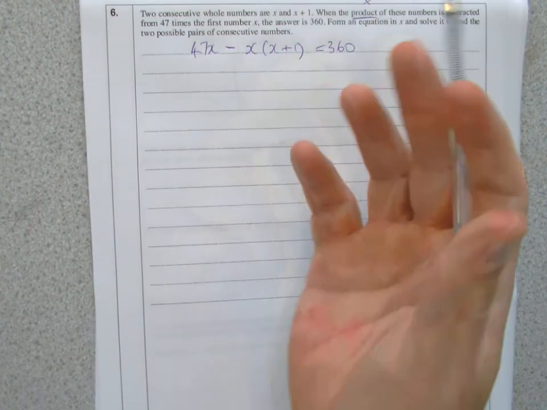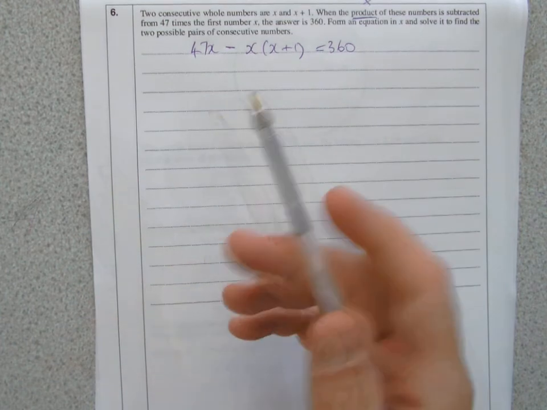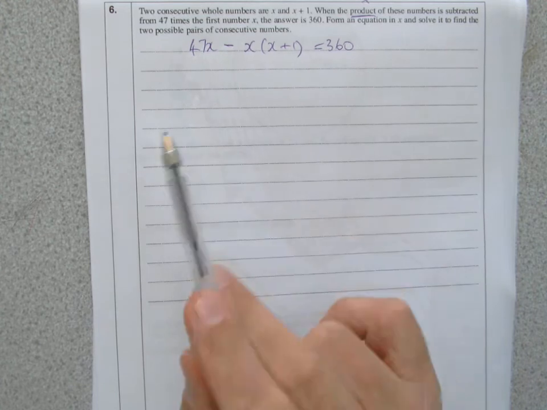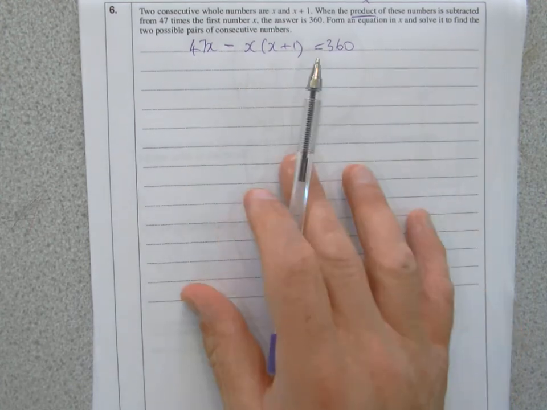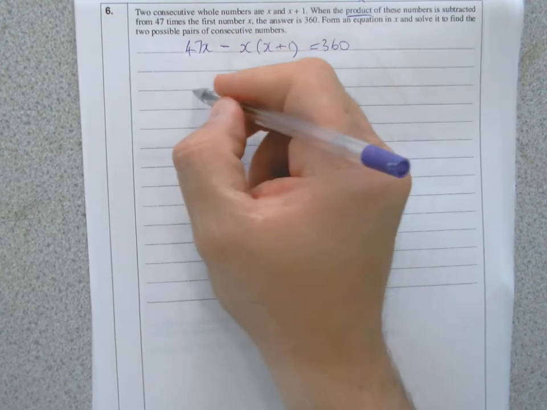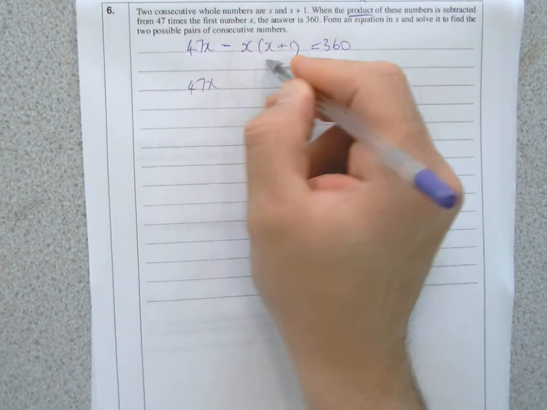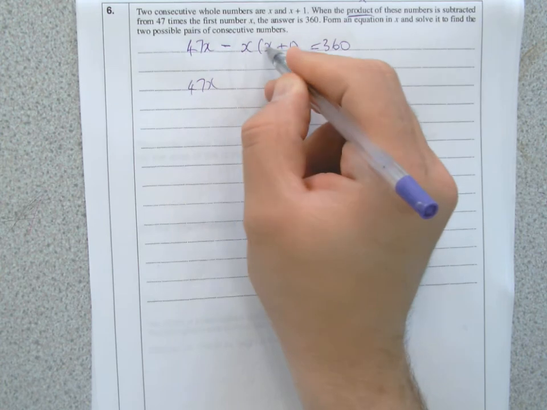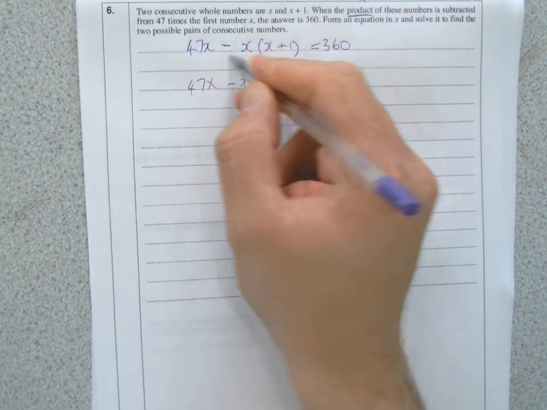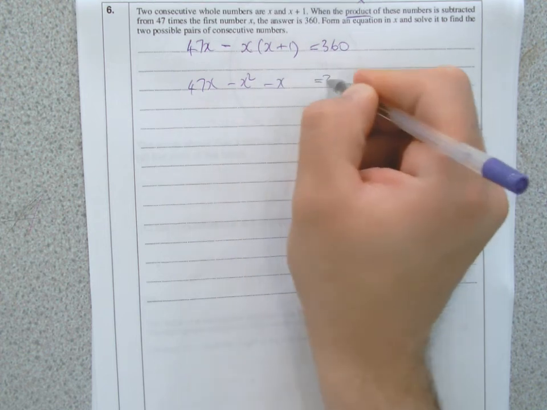Now, it doesn't have to create a quadratic equation. It doesn't always, but in this case, I think it will. And it obviously says possible values, so we're going to have maybe two outcomes here from a quadratic. So 47x, then when you multiply this out, x times x is x squared, so it'll be minus x squared, won't it? And then x times 1 is x, and minus x equals 360.